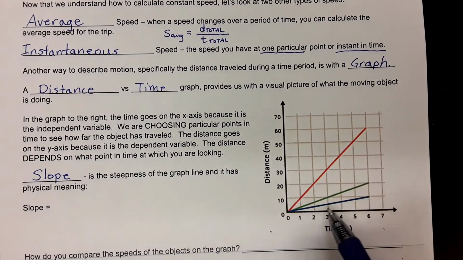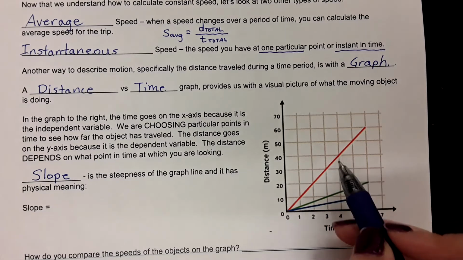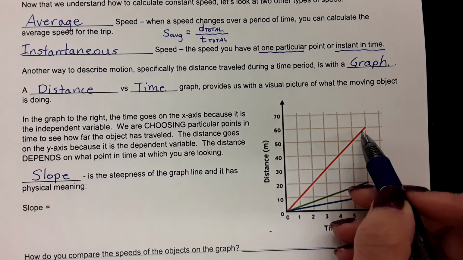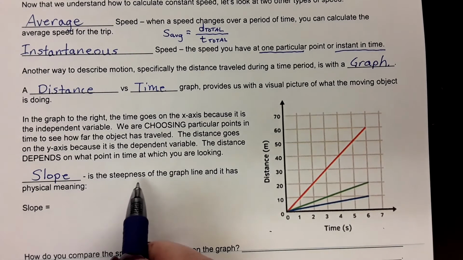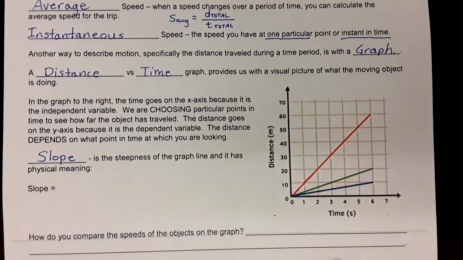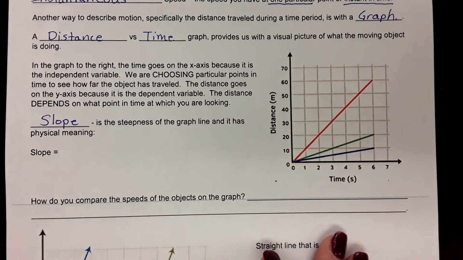In fact, we could look at this as the steepness, okay? This is not very steep, but this, like little hills you're going to walk up. This one's not very steep. This is much steeper, and this is the steepest of all, okay? So the slope is defined as the steepness of the graph line. And here, because this is a distance versus time graph, it has physical meaning. Let's see if we can figure out what that is.